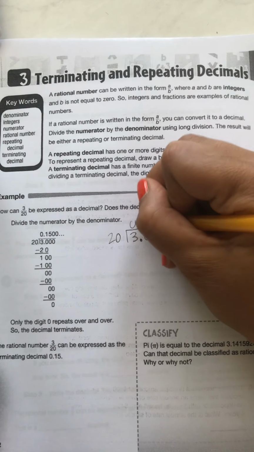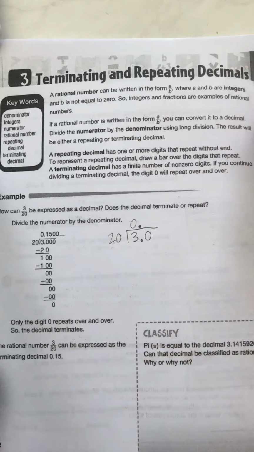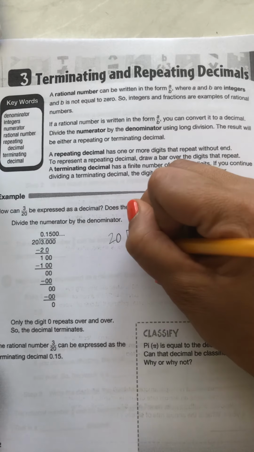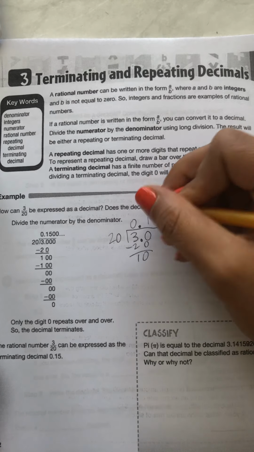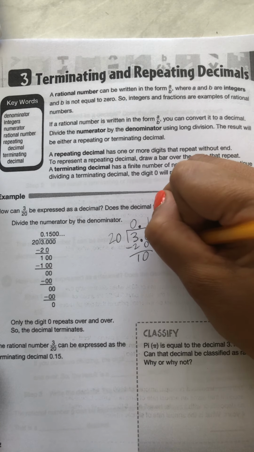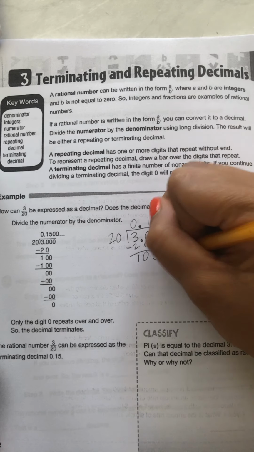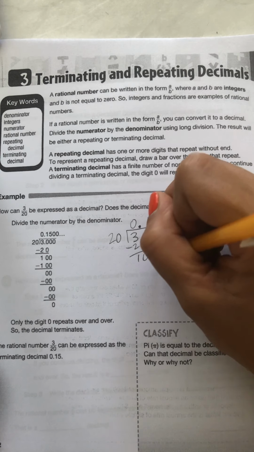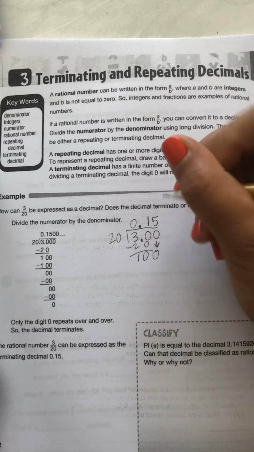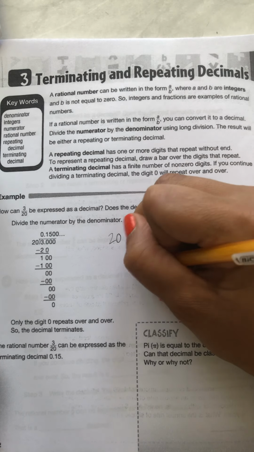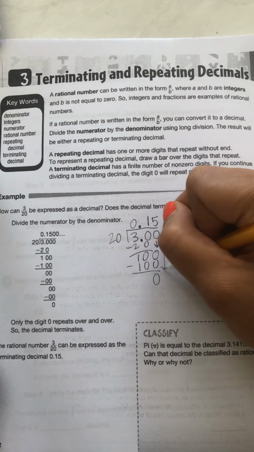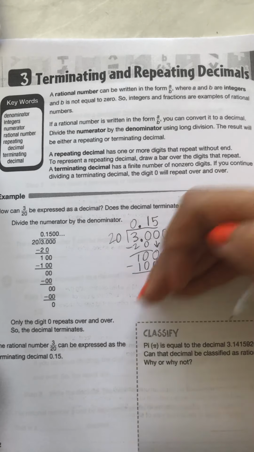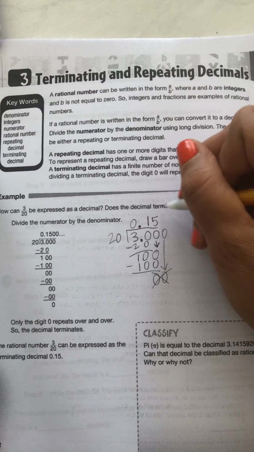So I put a 0 up here with a decimal point to show that my answer is going to be a decimal. So 20 can go into 30 one time, subtract and get 10. So now I have to put another 0 here because I don't want a remainder in my decimal, and I put 100. Now, 20 can go into 100 5 times, right? Which is 100. Subtract and get 0. And if I put another 0 down there, it's 0. 20 can go into 0 zero times. So does this stop? Do I have anything left down here? No, I don't. So it does terminate.